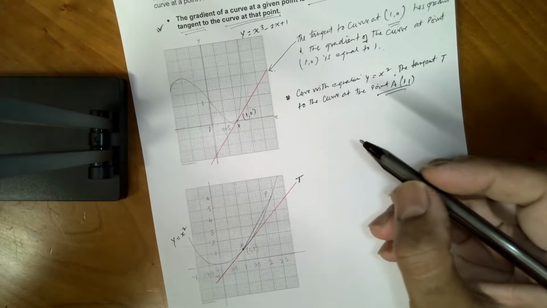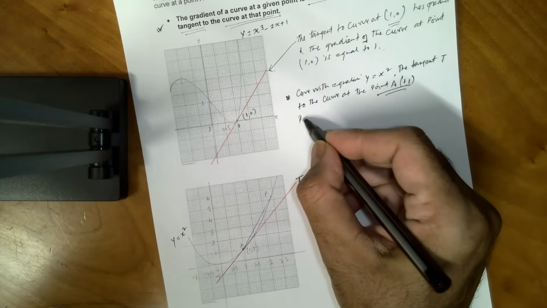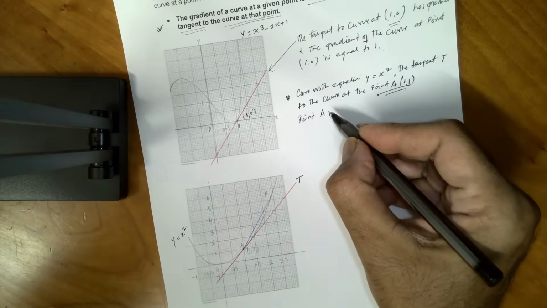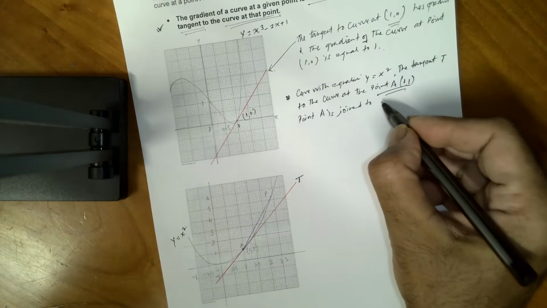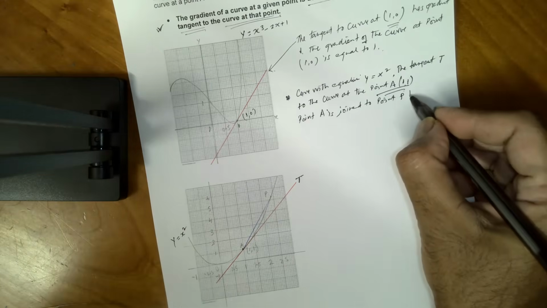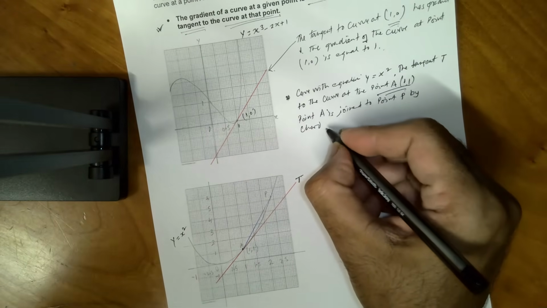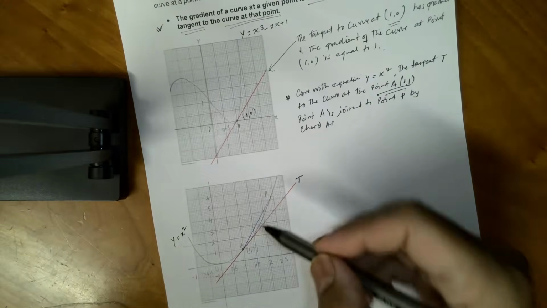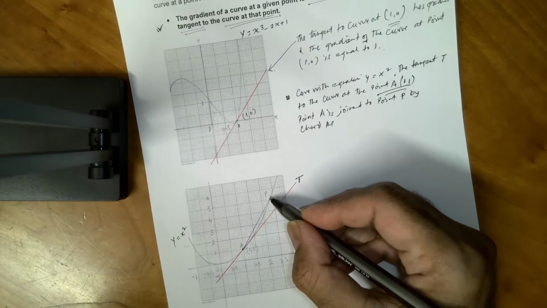So I'll write down here now: point A is joined to point P by chord AP.